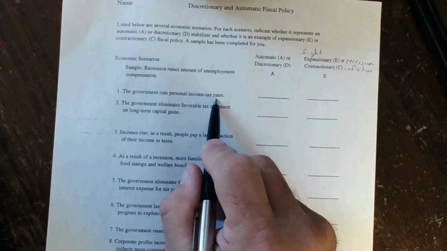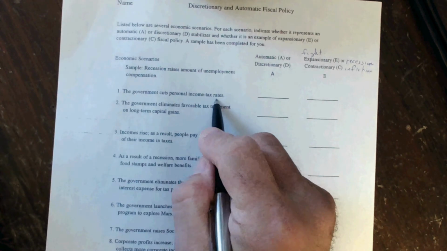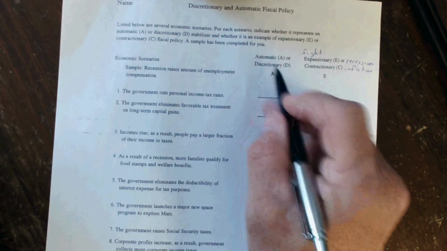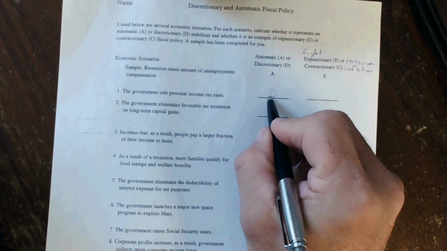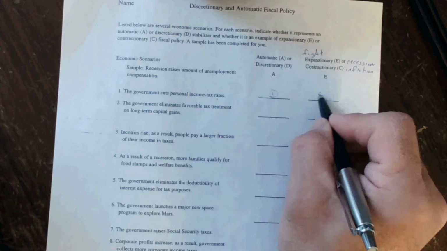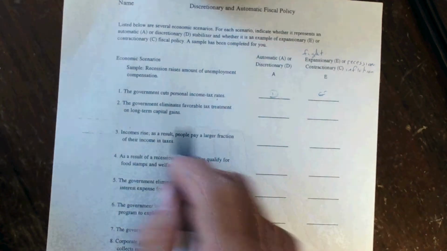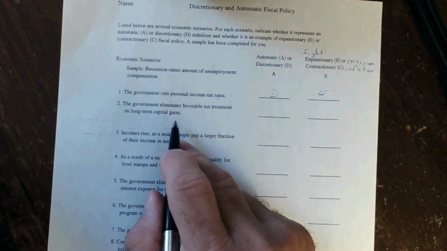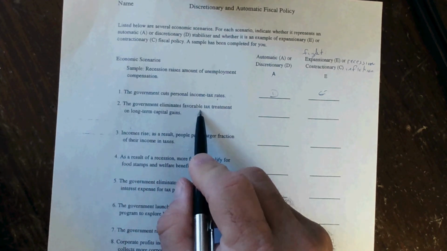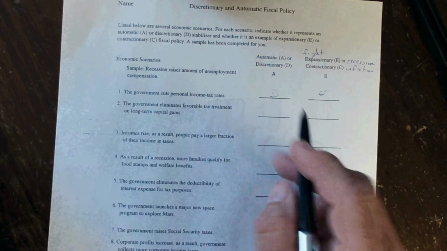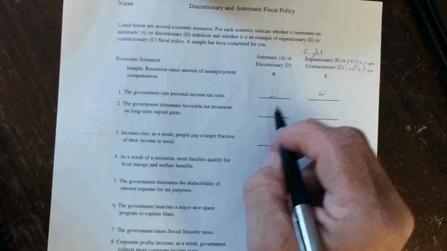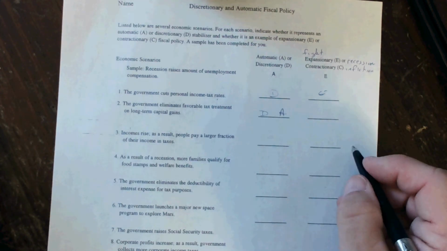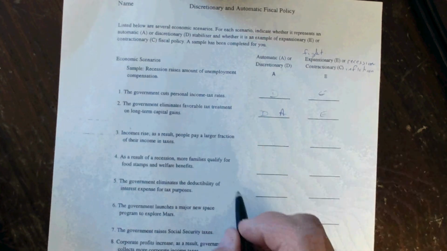The government cuts personal income tax rates. If this is a one-time cut to solve a recession, as Obama did in the 2008 recession, then that would be discretionary, and it would be expansionary. The government eliminates favorable tax treatment on long-term capital gains. If this tax cut is going to be on the books forever, going forward, then at first you could consider it discretionary, but now it is going to in fact be automatic in the future, and it would be expansionary.